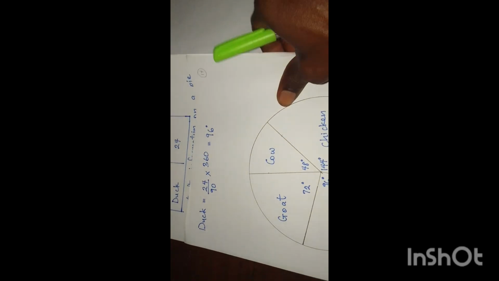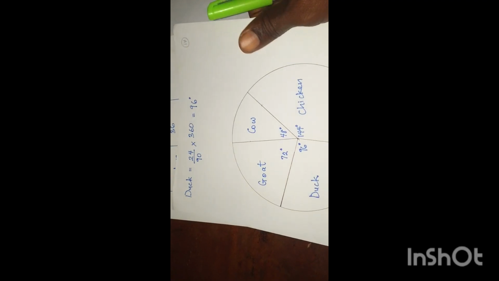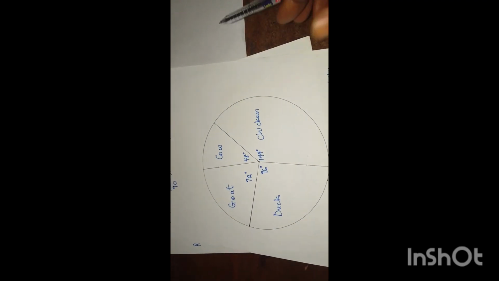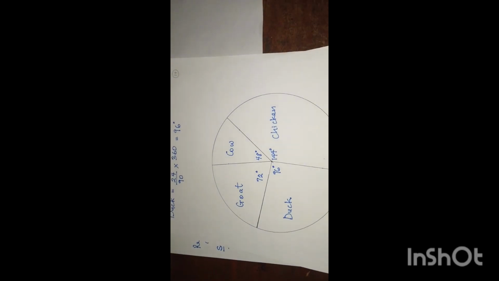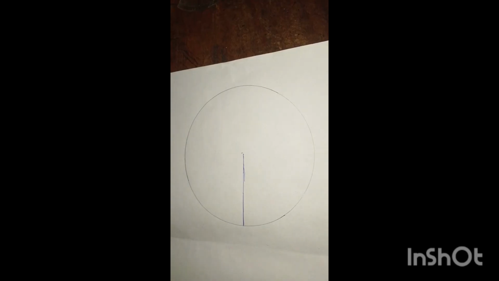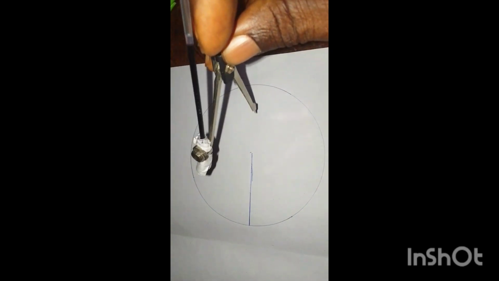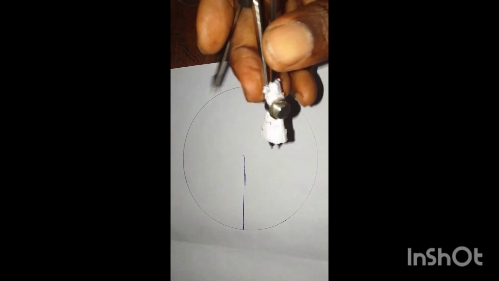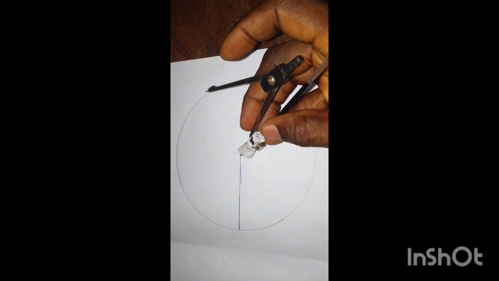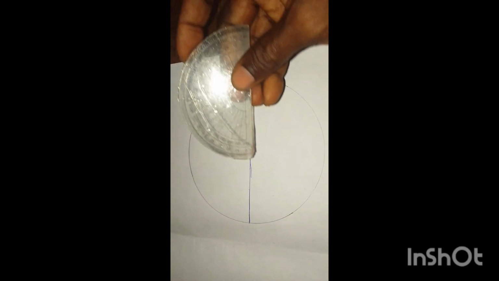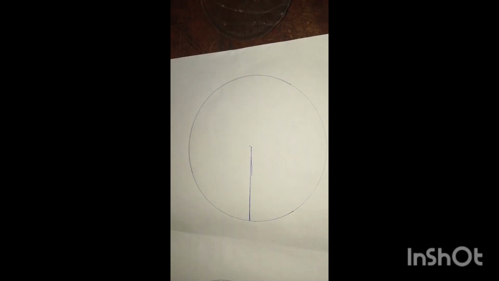To draw your pie chart, first of all, you draw the circle. As I've said, you first draw your circle. When you draw your circle, then from the center of the circle you draw a line from the center to the circumference. Then you pick your protractor to measure the angles.